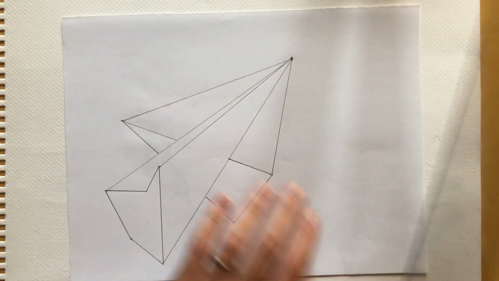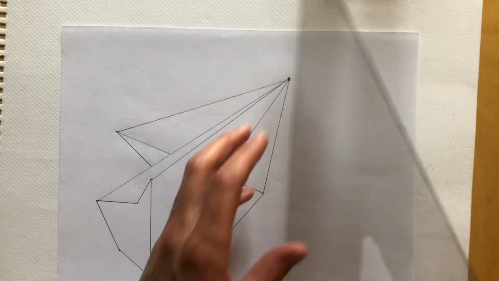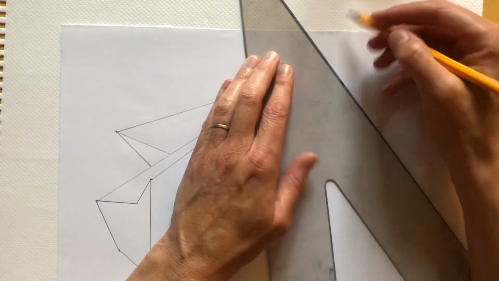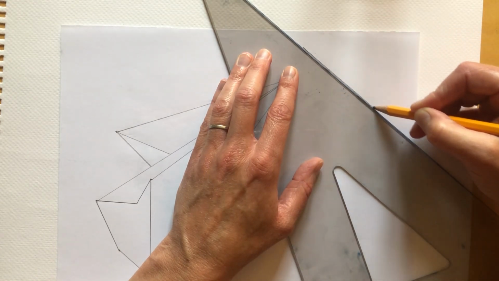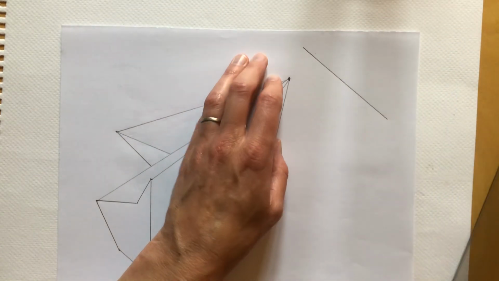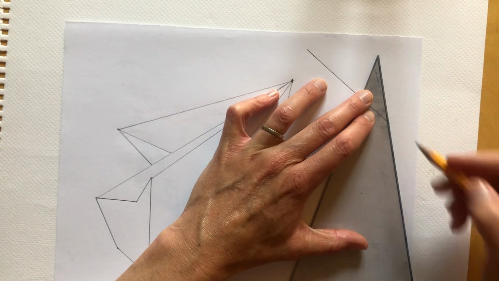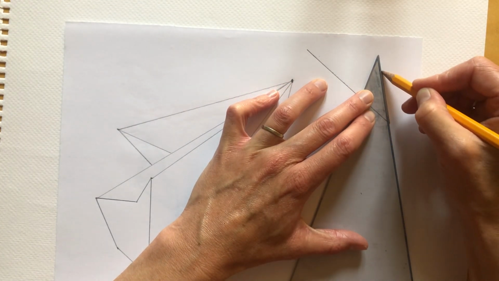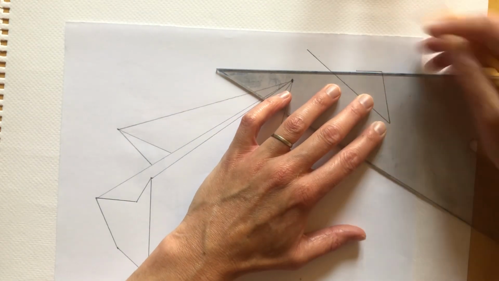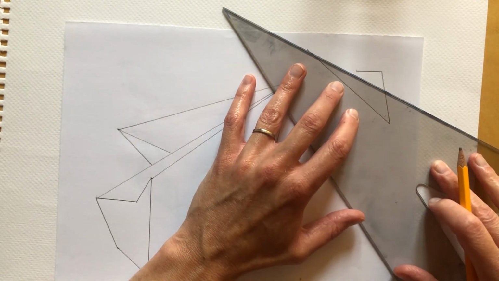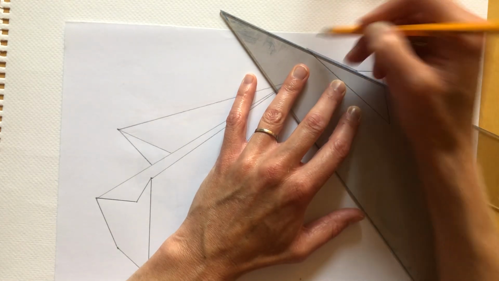I'm going to come over here, which is slightly above this point, so you can see what that looks like. I'll make a shape up here, just so that you can see what it looks like. Again, I'm shooting for original shapes.